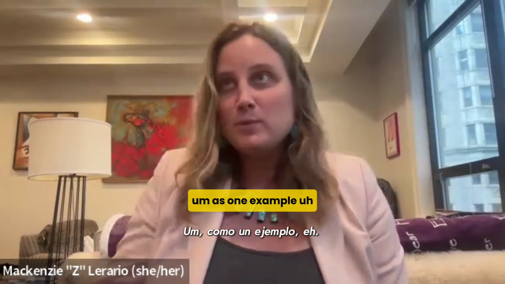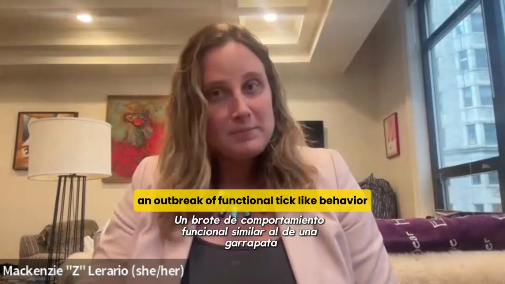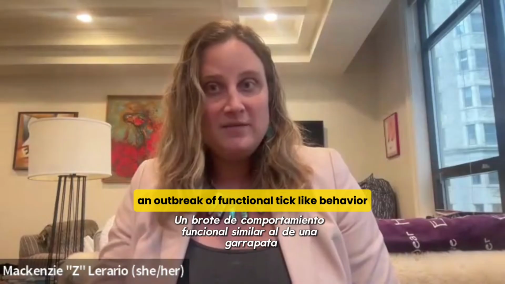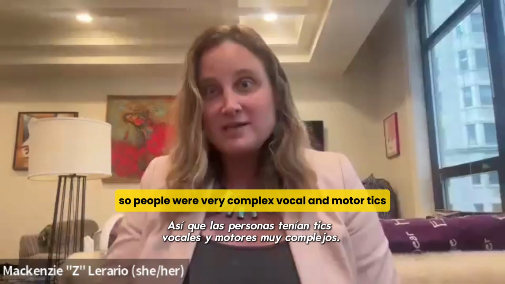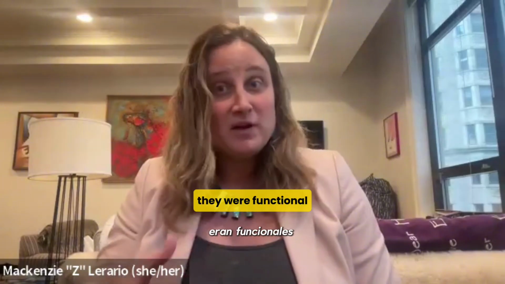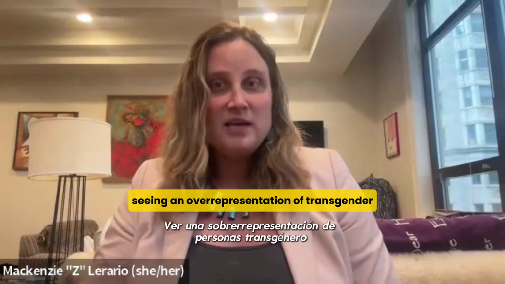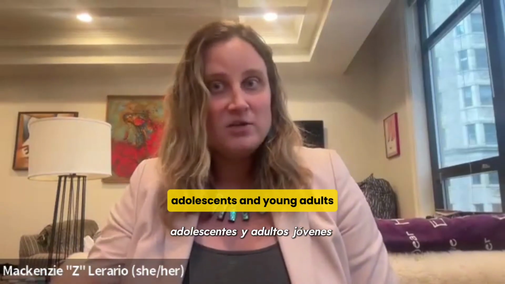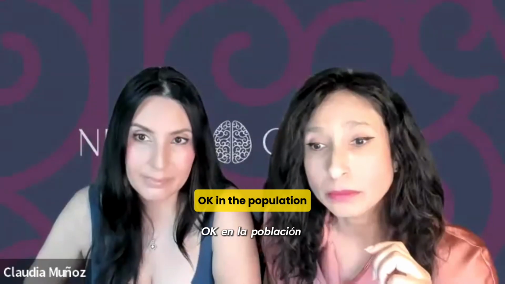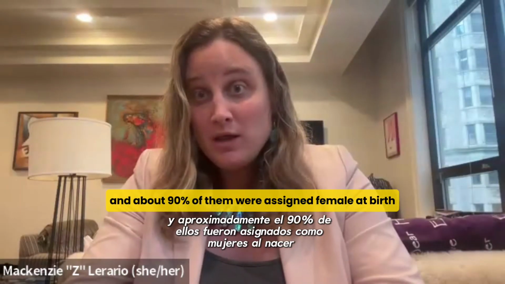As one example, during the pandemic there was an outbreak of functional tic-like behavior. People were having very complex vocal and motor tics, and they were functional, and we were seeing that all over the world. We were definitely seeing an overrepresentation of transgender adolescents and young adults in the population, and about 90% of them were assigned female at birth.